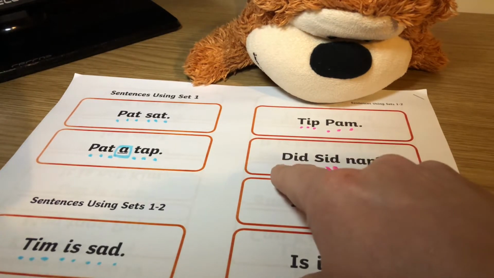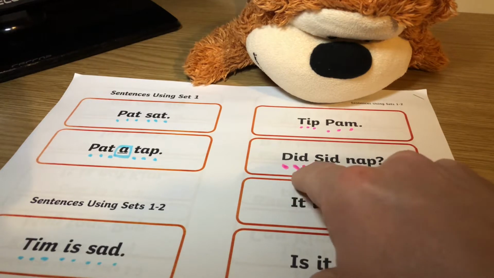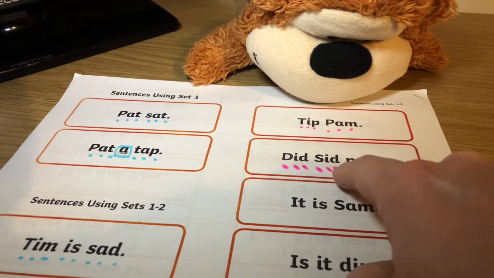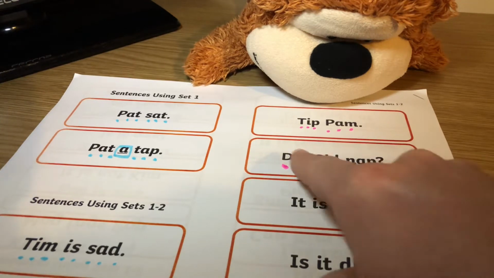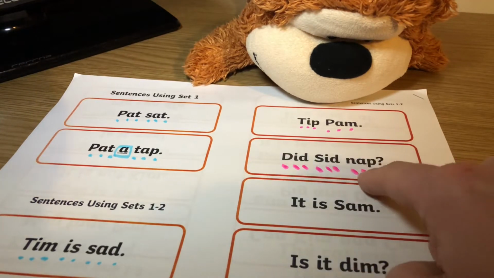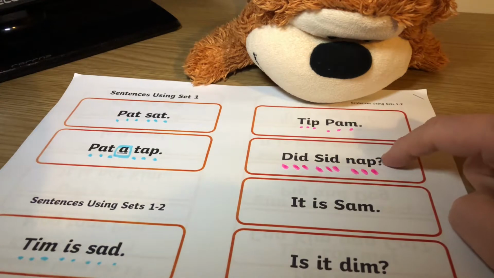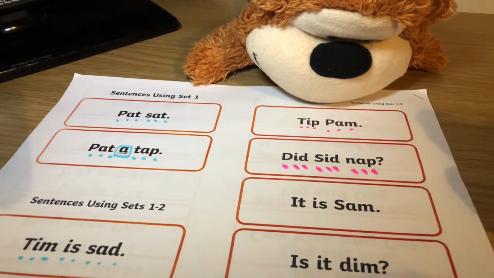Did you get this? D, i, d, did, s, i, d, Sid, n, a, p, nap. Did Sid nap? Look, there's a question mark here. They're asking a question. Now, did Sid nap? I don't know. Do you know? Have you seen Sid napping? Let me know if you did.